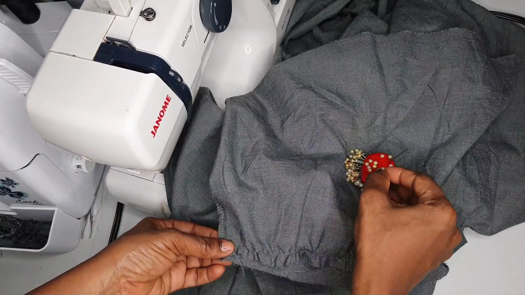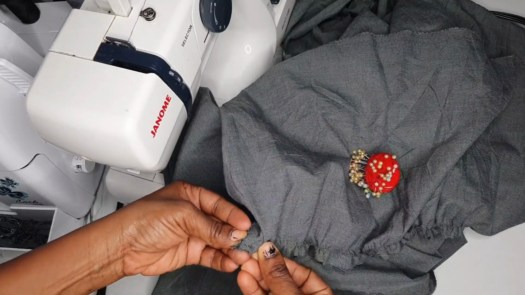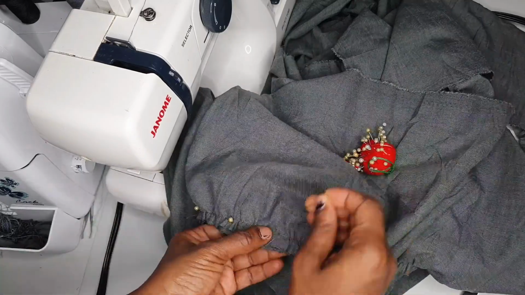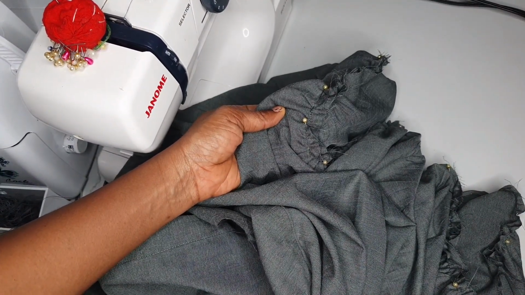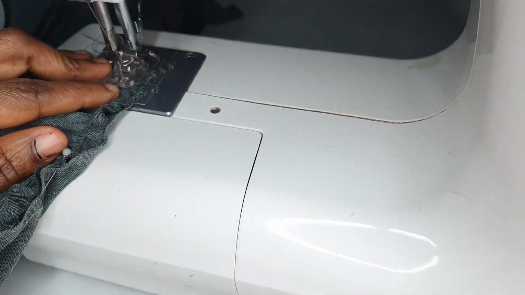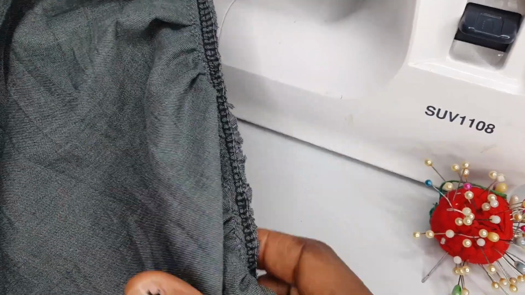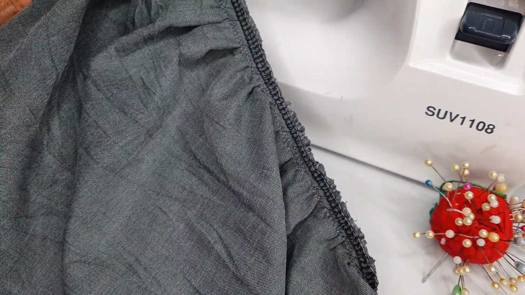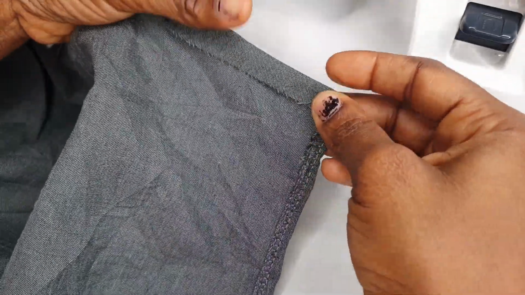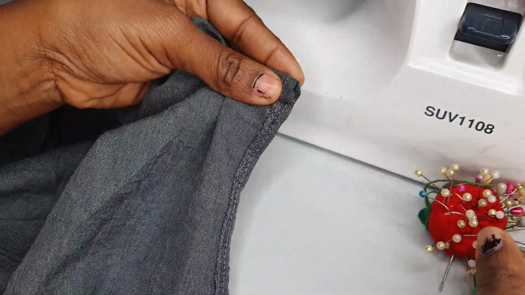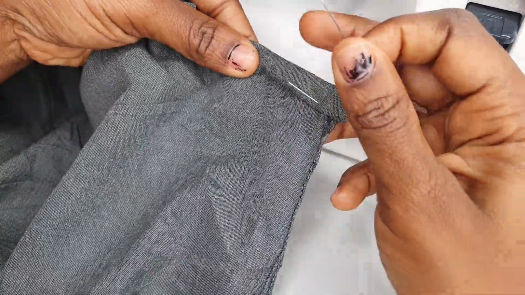So I pinned the right sides together. I just flipped it over, right sides together, and pin all the way around from the button band to the button band, then stitch, then lock. Next, I hemmed the bottom of the flare, just double fold and pin and stitch.